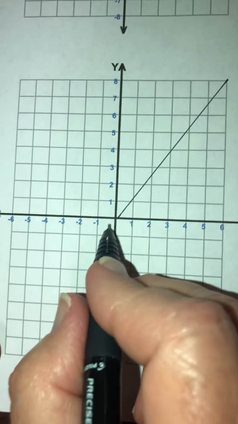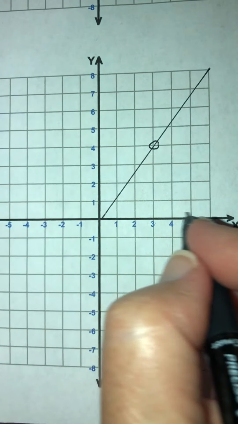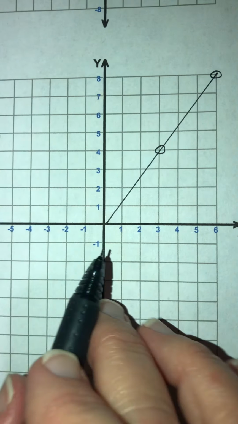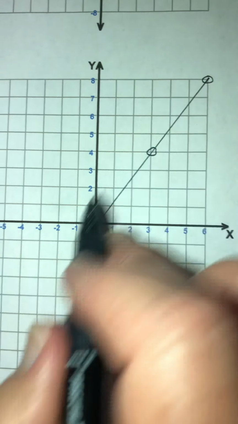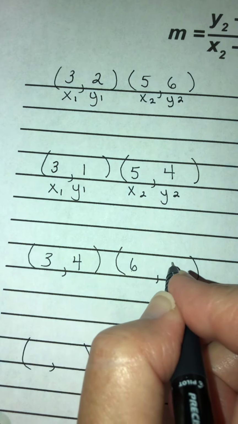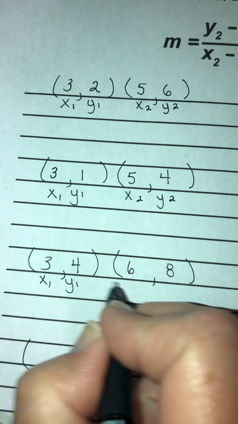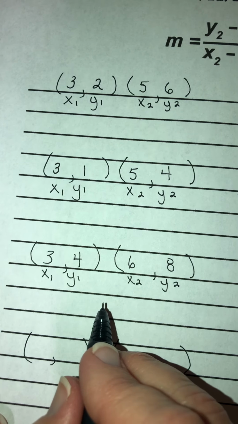The next one, I'm going to come over here and find the ordered pairs. I've got 3, 4, and I've also got 6 all the way up here to 8. So remember, 3 right, up 4, 6 right, up 8. x, y, x, y. So I come back over here: 3, 4, and 6, 8. So x1, y1, x2, y2. Same thing over and over again.